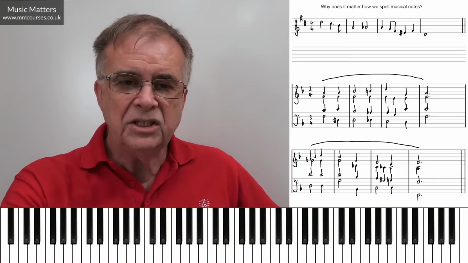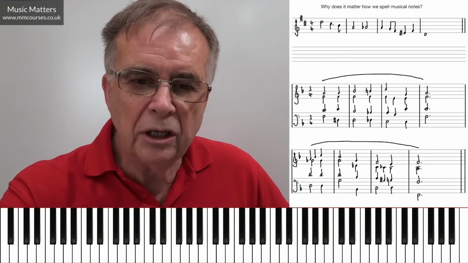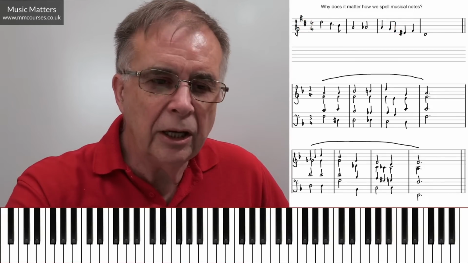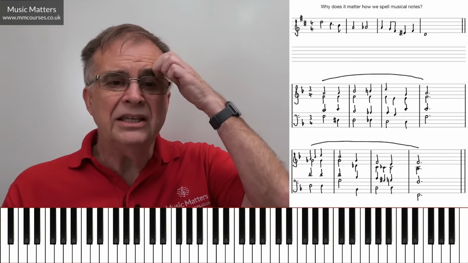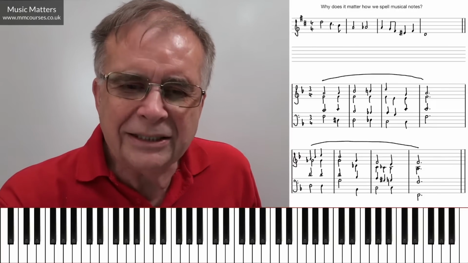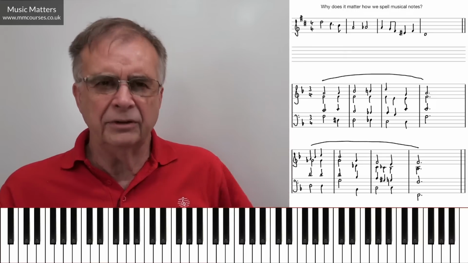Okay, so that's in D major, and the key signature says if you come across an F, play F sharp, so that's what I did there. If you come across a C, play C sharp, so that's what I did there. So this enharmonic thing, or spelling of notes, is not really affecting F sharp there or C sharp there because the key signature is covering that.